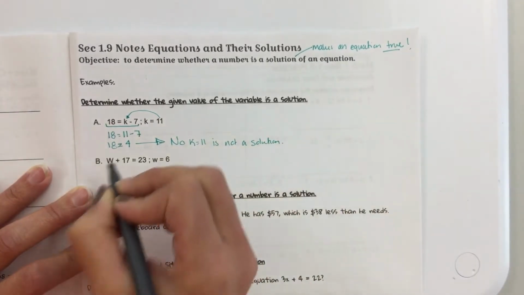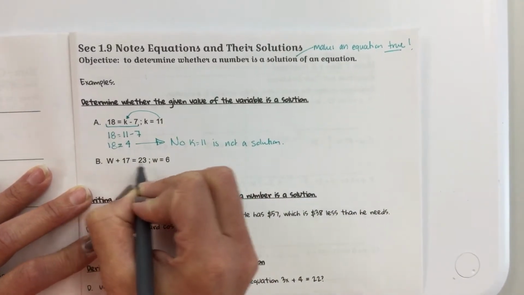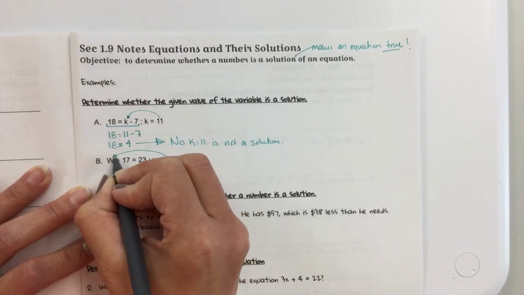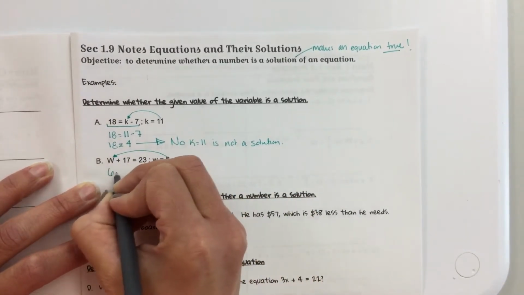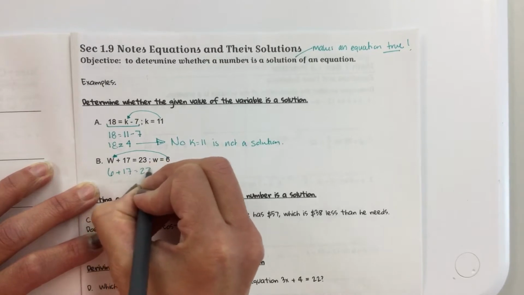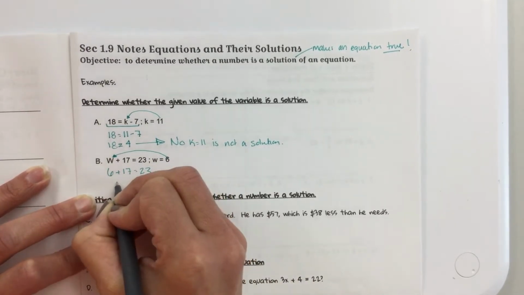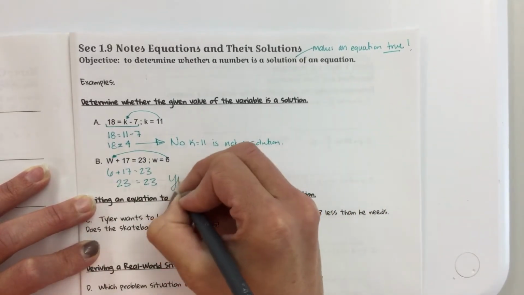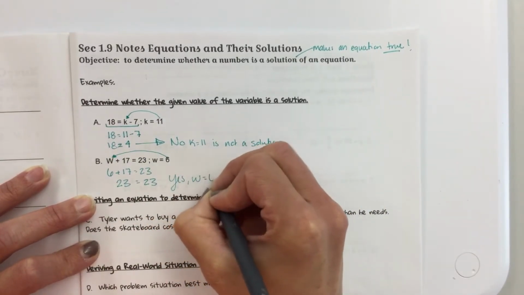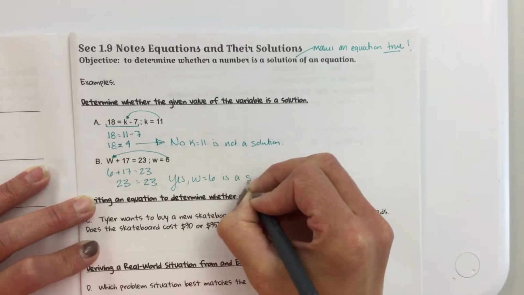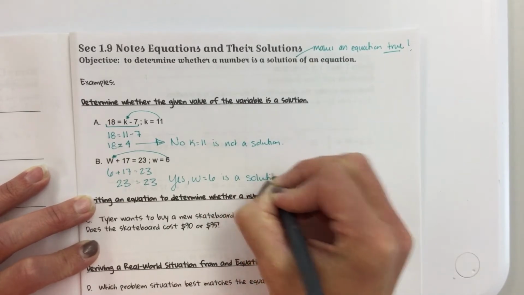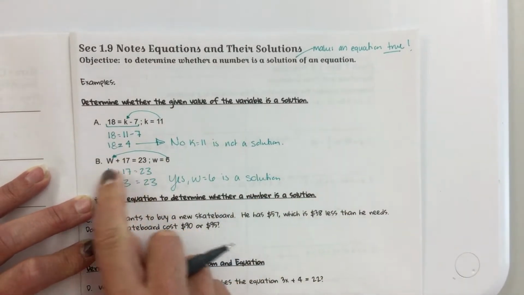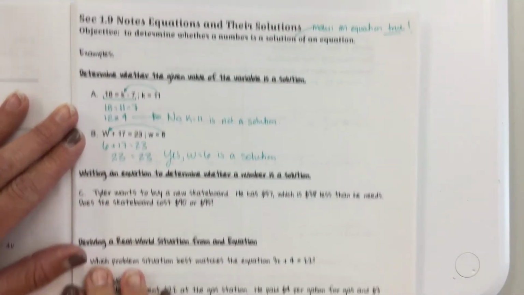Okay, so let's try the next one. This is W plus 17 equals 23. So I'm going to put the 6 in for W. 6 plus 17, does that give you 23? Yes. So yes, W equals 6 is a solution. So that's the important thing, is that you know that if the variable makes the equation true or not.